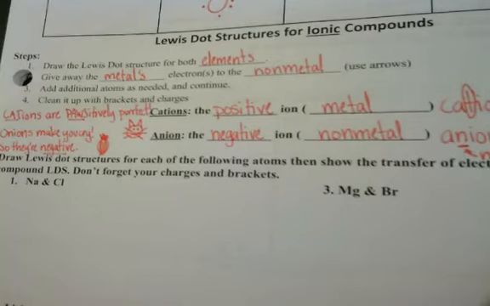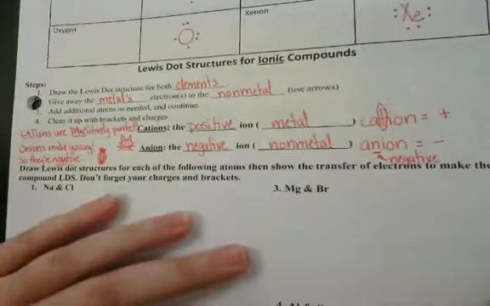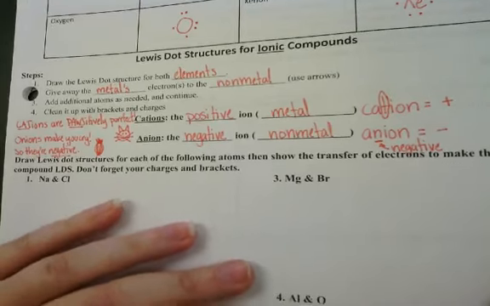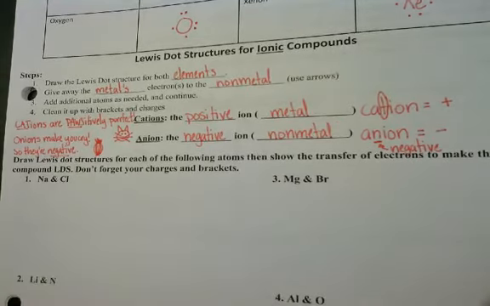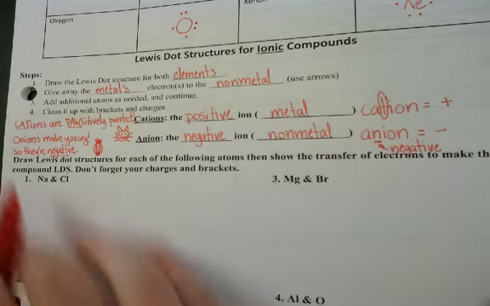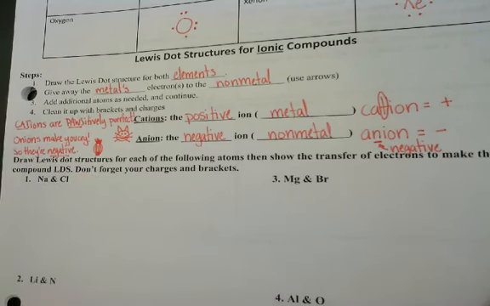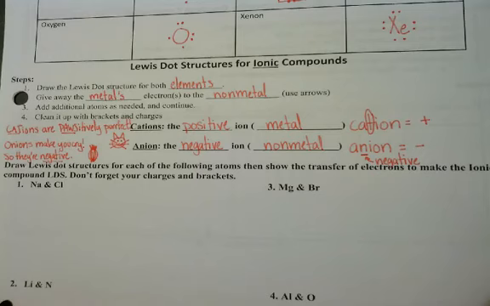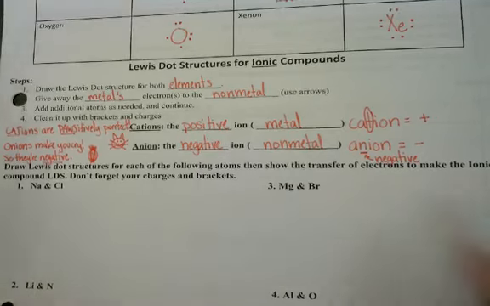So, whichever way works for you, but you need to remember that your cations are your positive, your anions are your negative. Whether you know that a T looks like a plus, so that's your positive, or cats have paws, so they're positive. Cations are the positive. All right. All right, so now let's go through and start drawing the Lewis dot structures for these compounds.